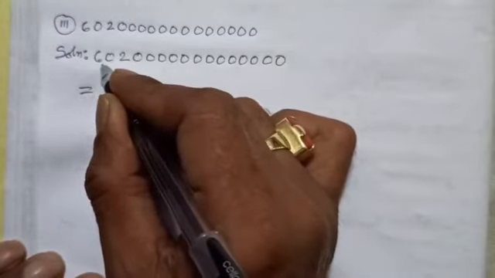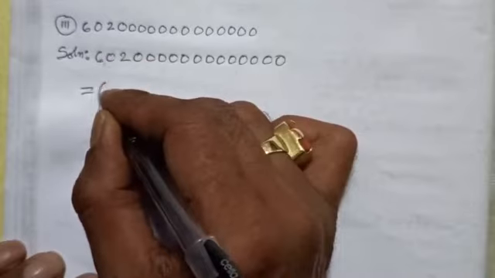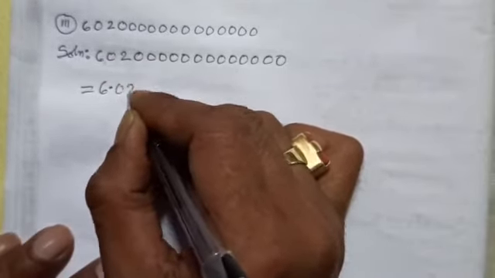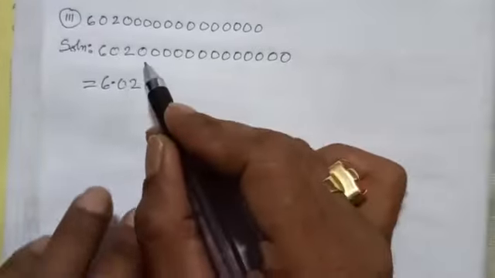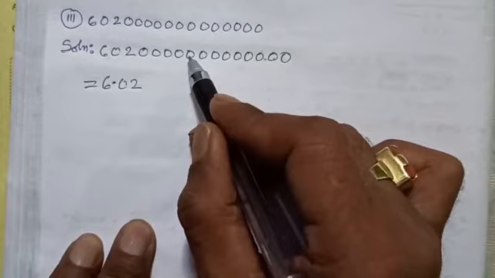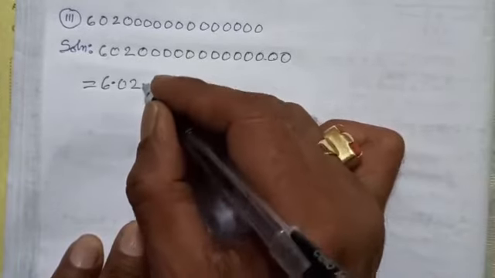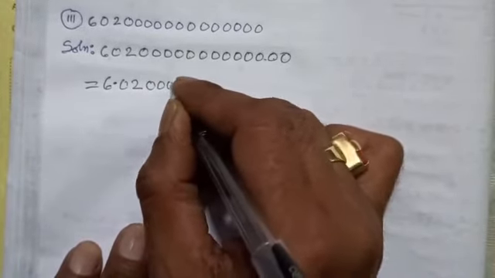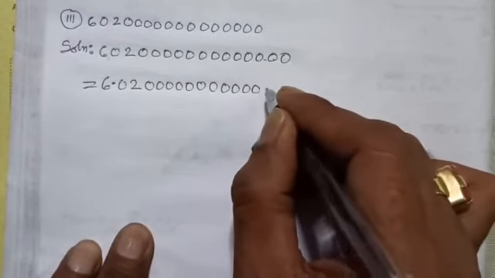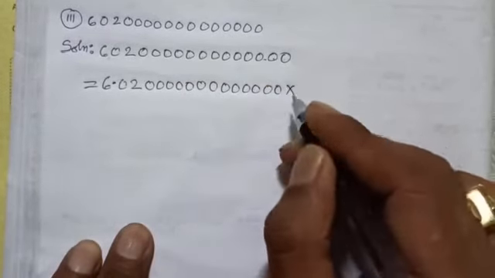That means like this: 6.02. Then here the number of zeros is 13, 13 zeros, into 1.